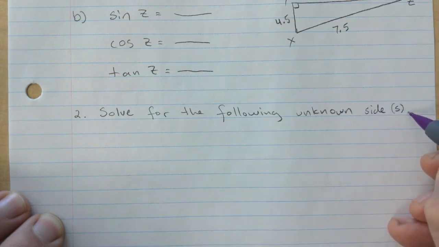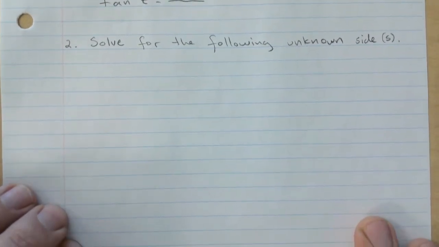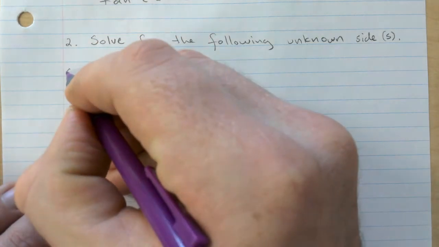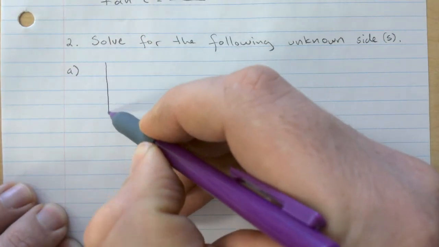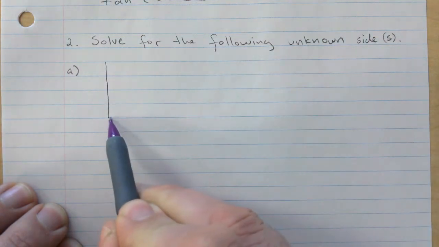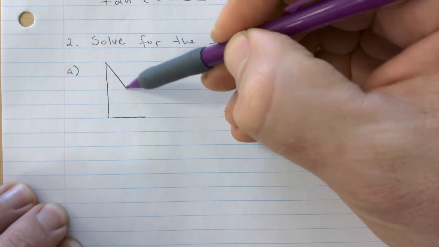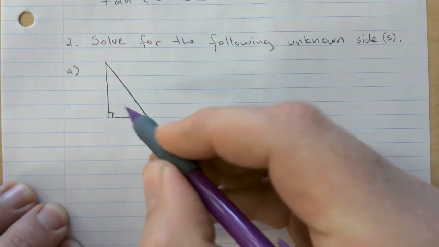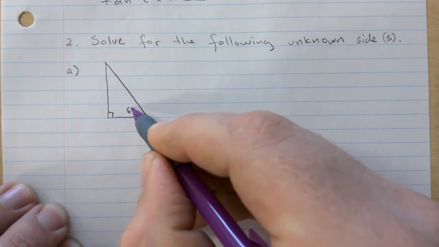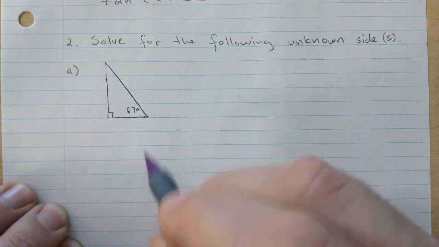It will depend on the question. A. And here you have to think if you have to use 67 degrees.